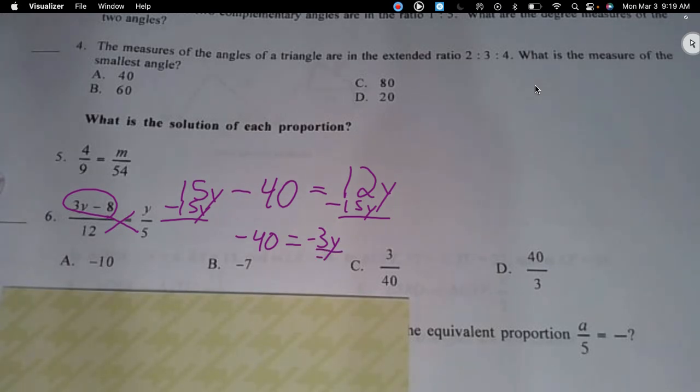So divide by negative 3. And so you get y equals 40 over 3. They became positive because a negative over a negative was a positive. Is this one on our test? Yeah, that one's on there.